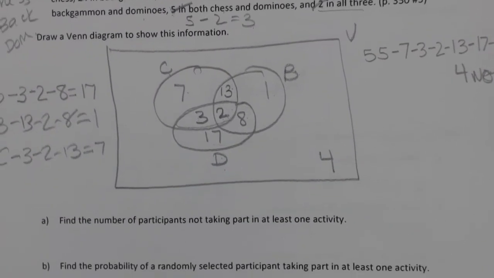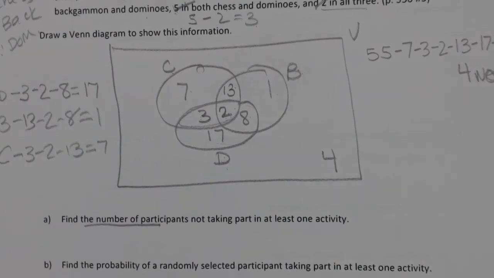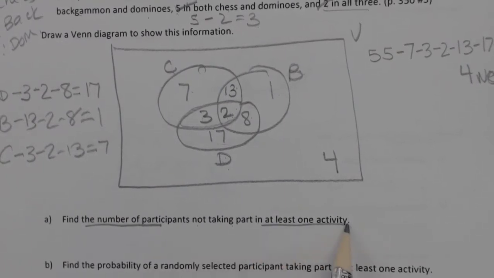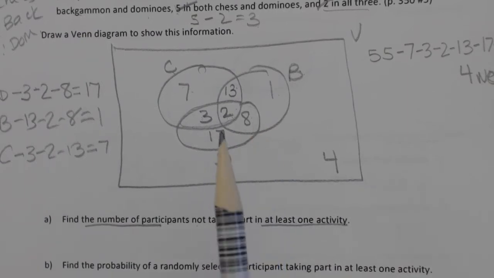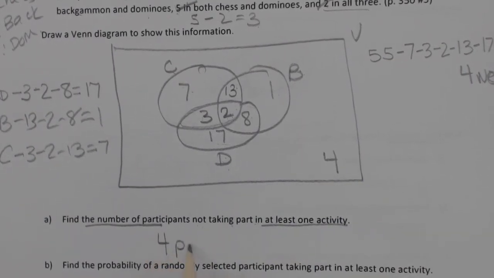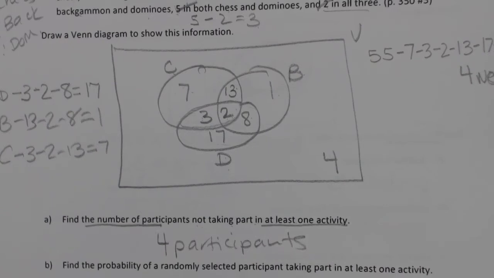Let's see what they're looking for. Part A says find the number of participants. So this is not probability. It's a number. Not taking part in at least one. At least one, so those are all these circles. So number of participants not taking part in at least one activity. So that's our 4. So 4 participants. I like to label everything. It's not a probability, it's the number of.